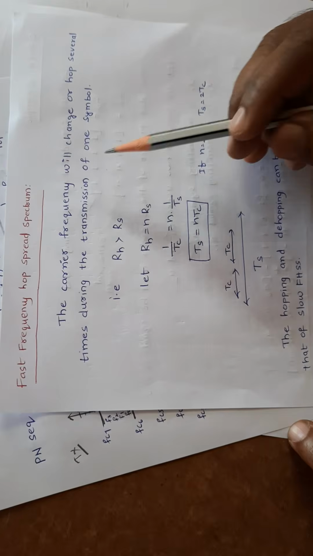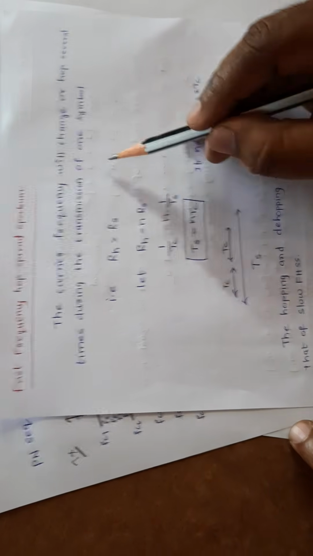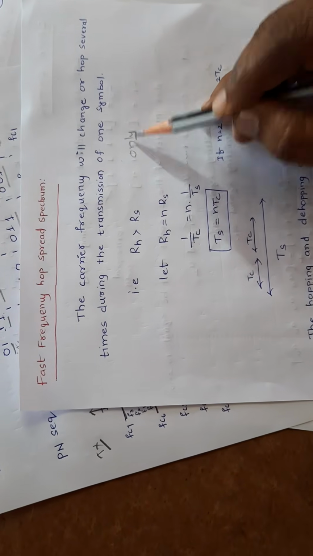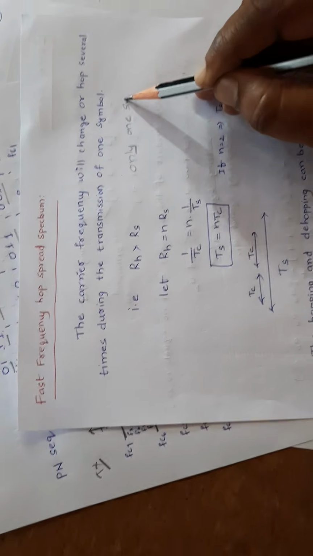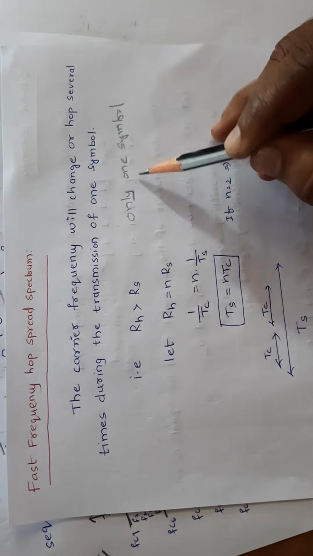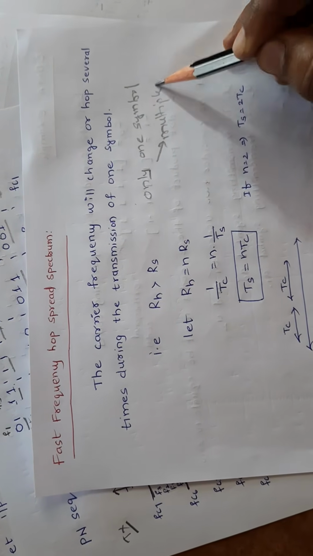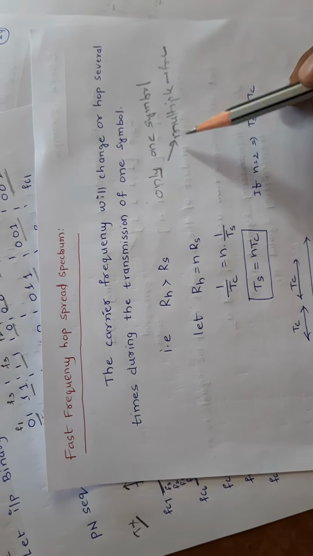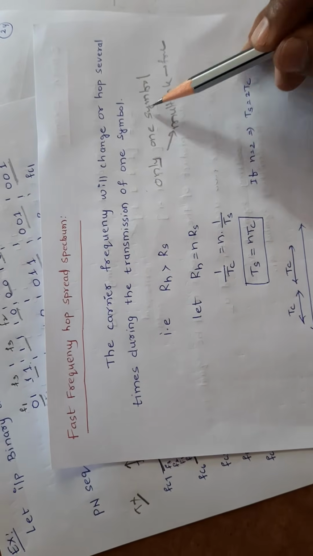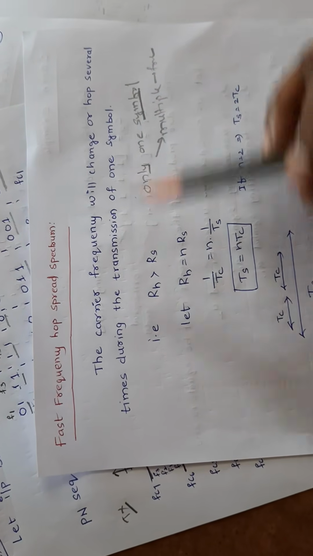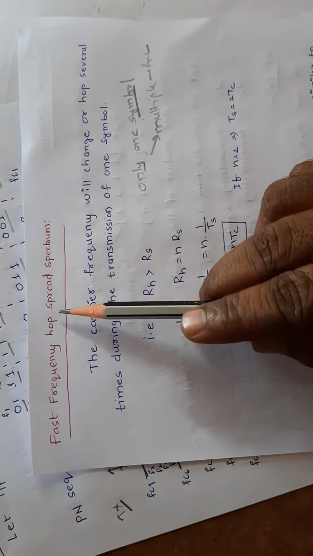Now we'll see what is the fast frequency hop spread spectrum, right? In the case of fast frequency hop spread spectrum, we transmit only one symbol by using multiple frequency hops, right? That means we are using more than one carrier frequency to transmit one symbol. Such a type of communication we are calling fast frequency hop spread spectrum.